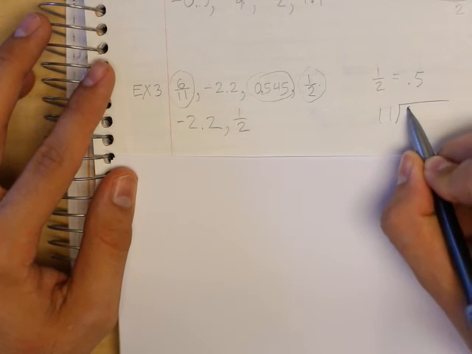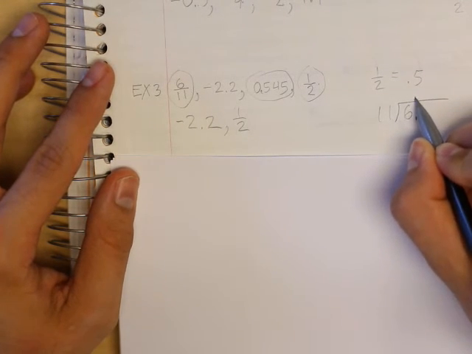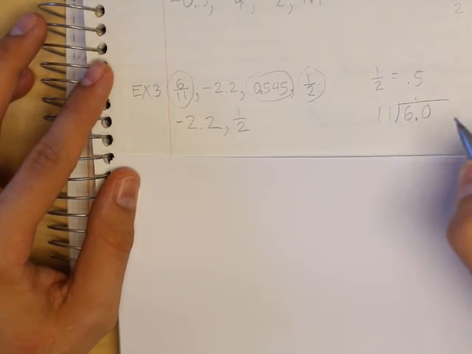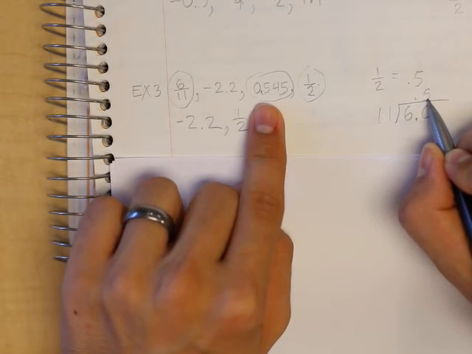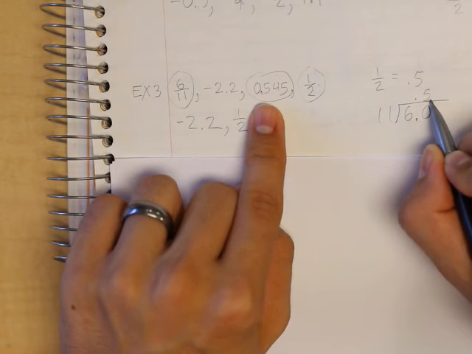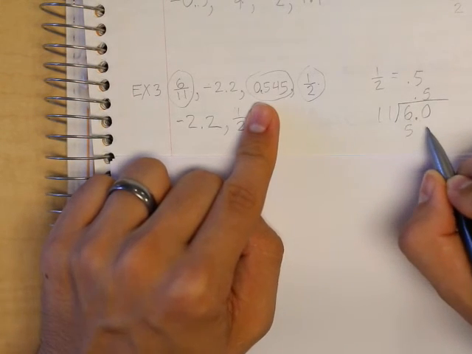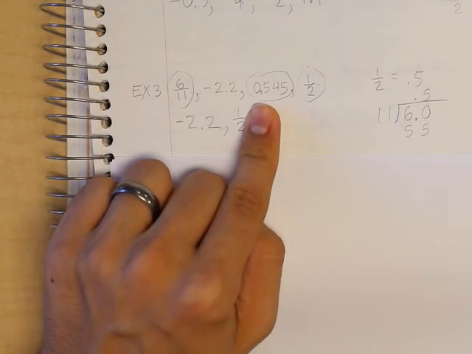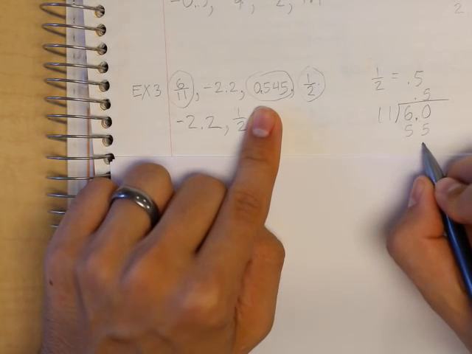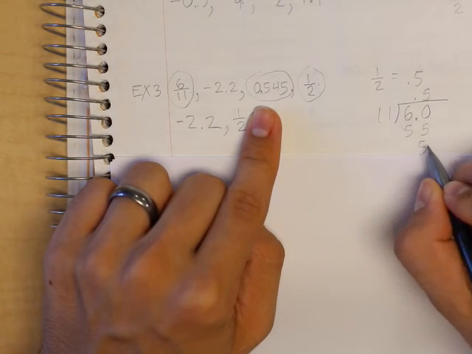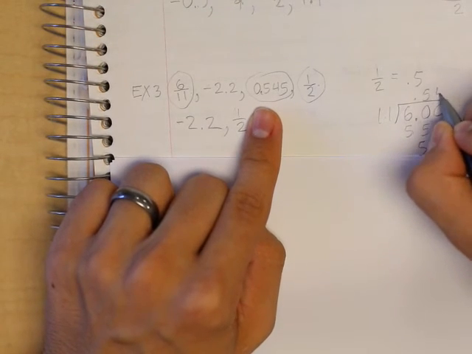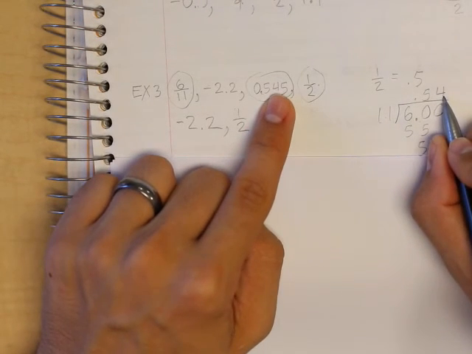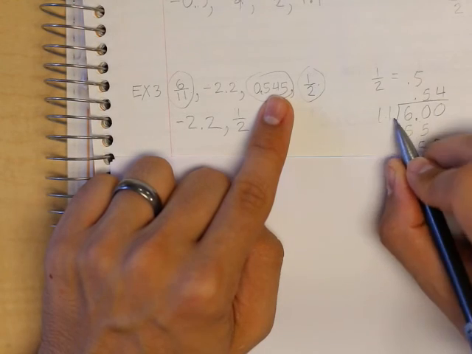11 into 6. We put our decimal, put our 0. That will go into that 5 times. We have a 5, just like over here, we have a 5. Not good enough yet. Multiply back. We get 55. We subtract to get 5. We bring down another 0. Go in there 4 times. Looks the same as right there. Multiply back.